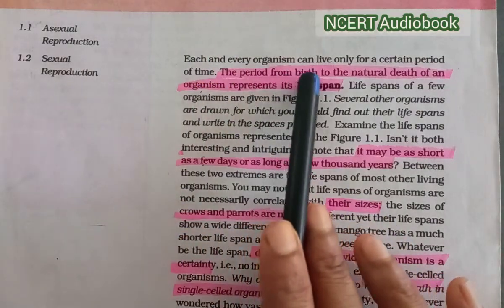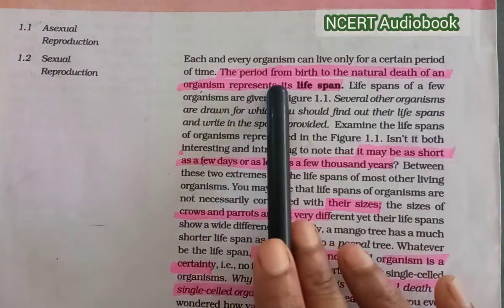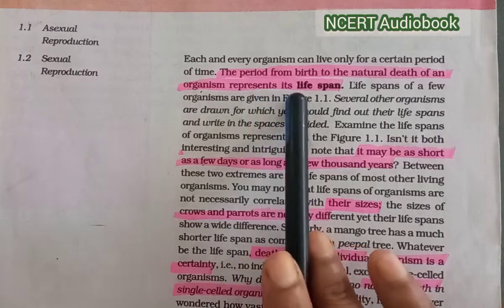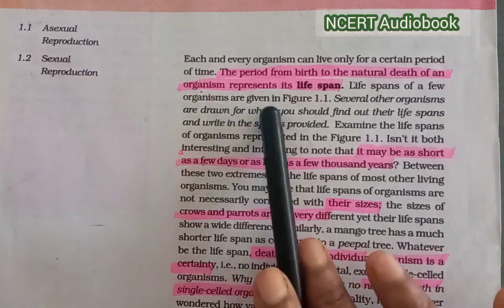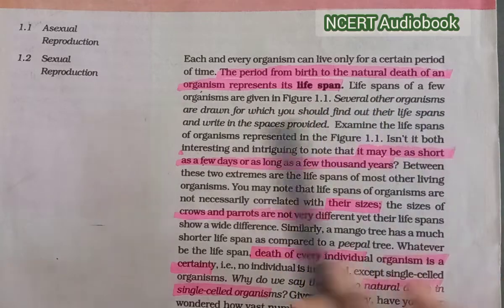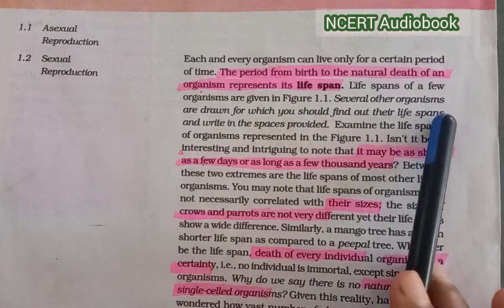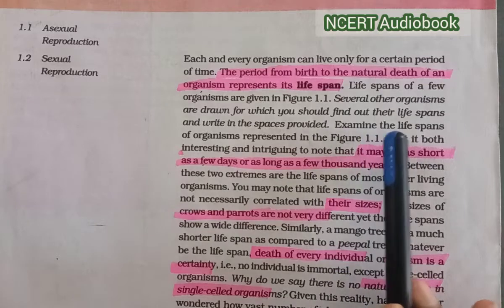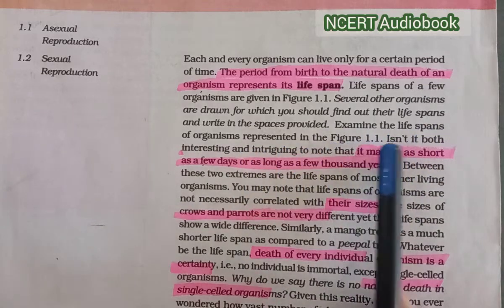Each and every organism can live only for a certain period of time. The period from birth to the natural death of an organism represents its lifespan. Lifespan of a few organisms are given in figure 1.1. Several other organisms are drawn for which you should find out their lifespans and write in the spaces provided. Examine the lifespan of organisms represented in figure 1.1.